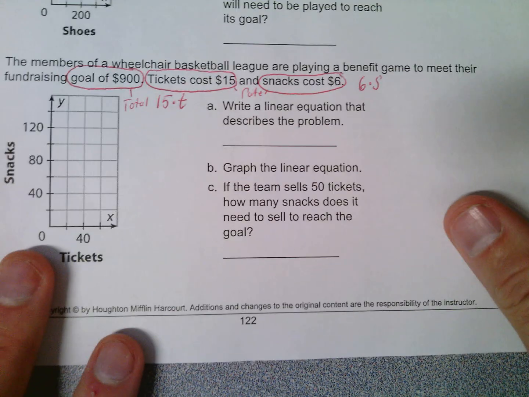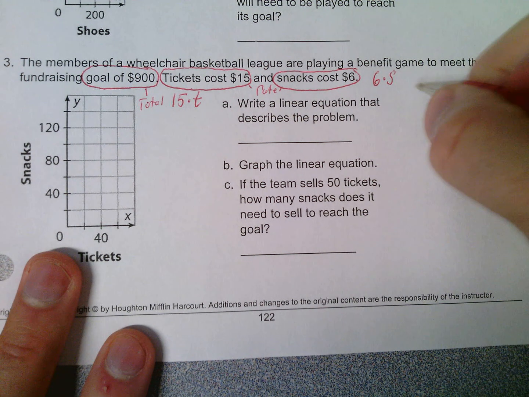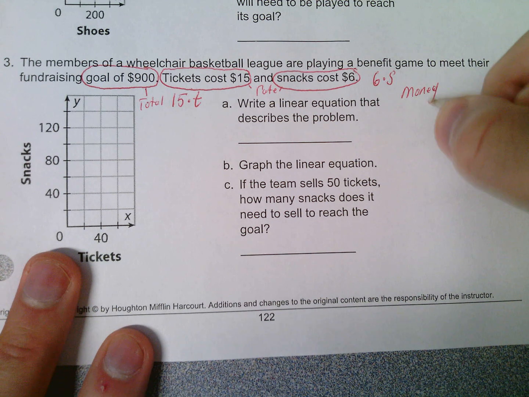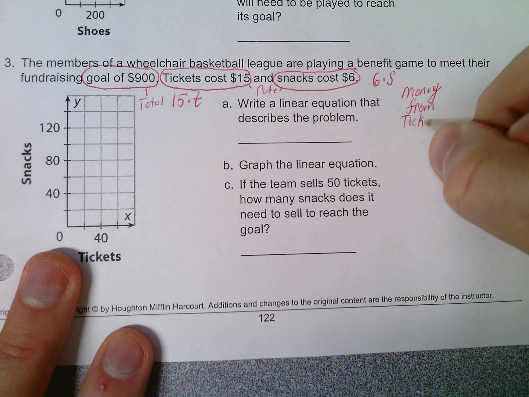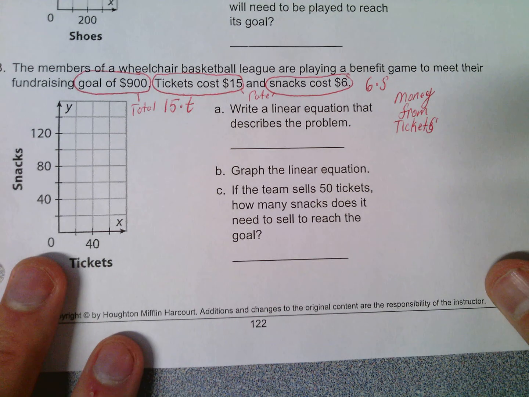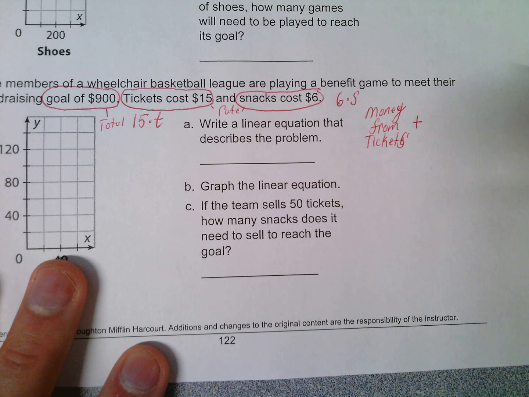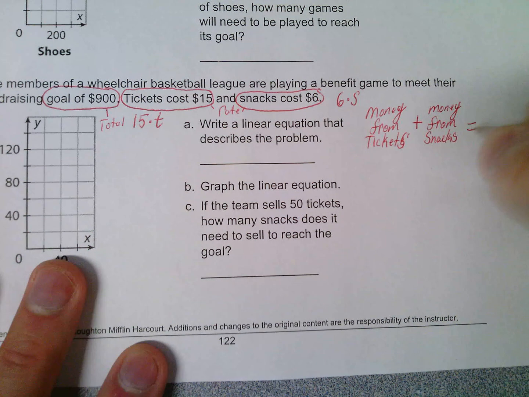So I know, just based off that information, that if I take the money I make from tickets, tickets, not an E on there, silly, and I add to that the money I make from snacks, that'll be my total amount.